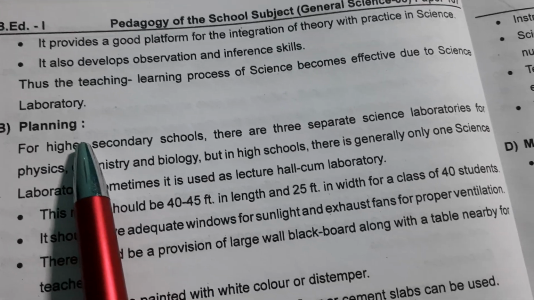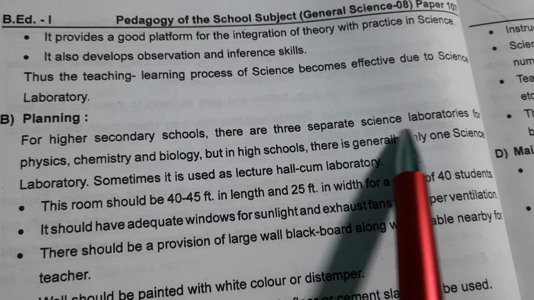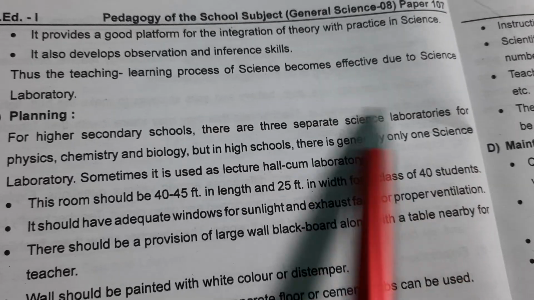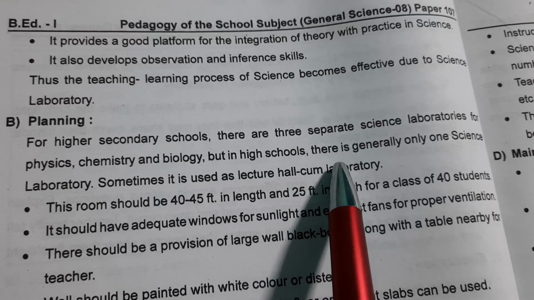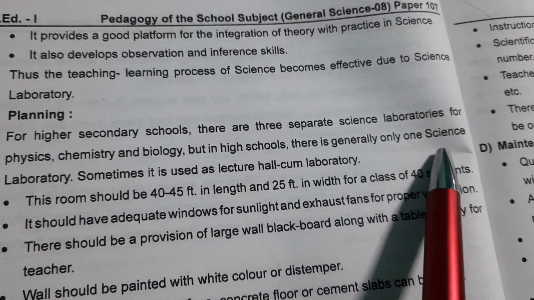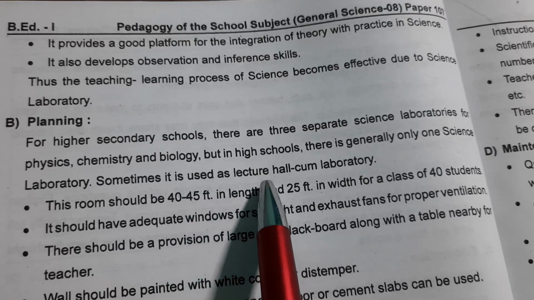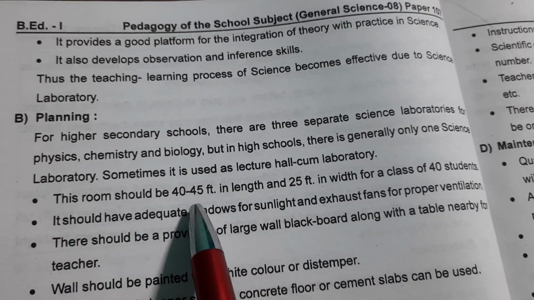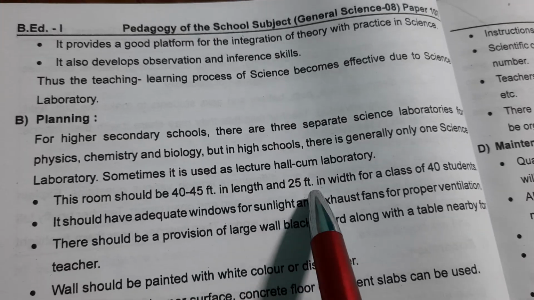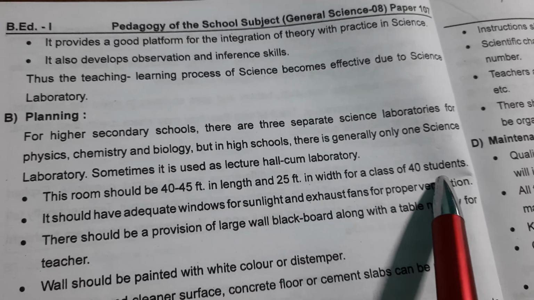Next is planning. For higher secondary school, there are 3 separate science laboratories for physics, chemistry, and biology, but in high school, there is generally only one science laboratory. Sometimes it is used as a lecture hall cum laboratory. This room should be 40 to 45 feet in length and 25 feet in width for a class of 40 students.